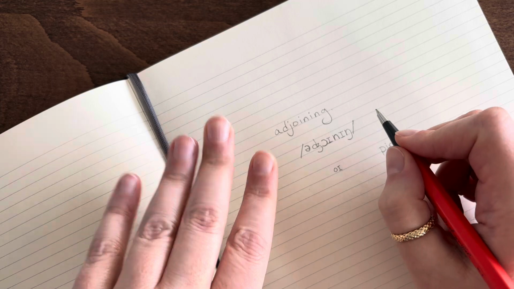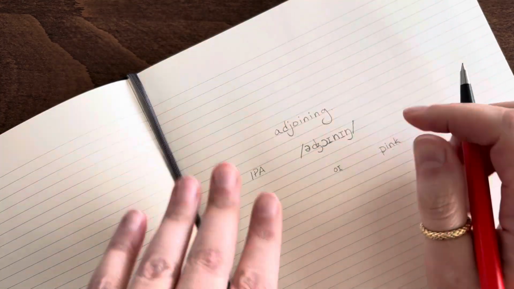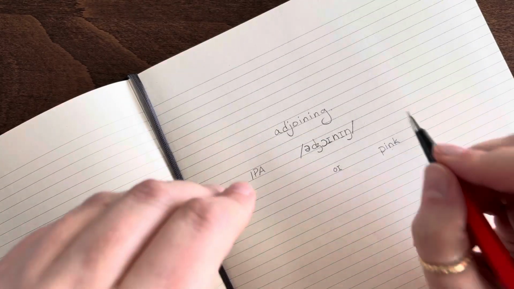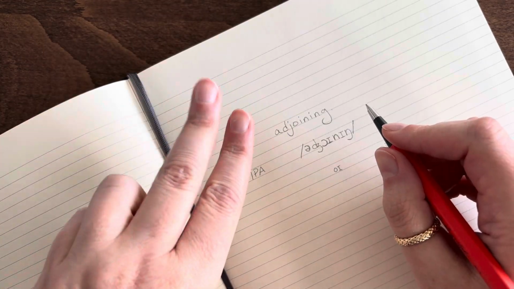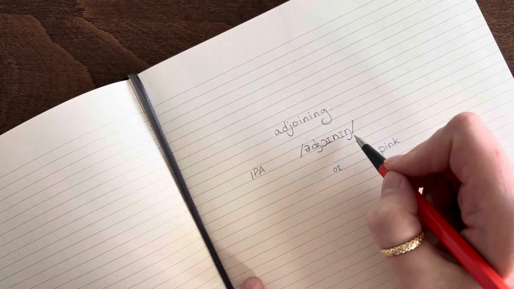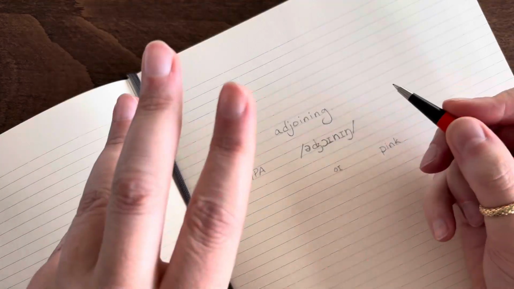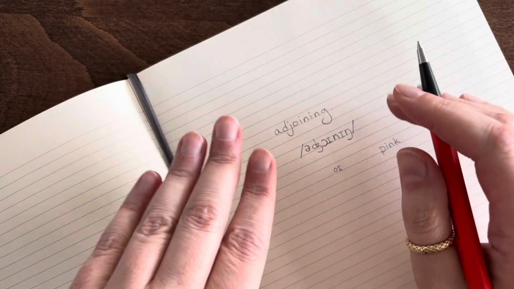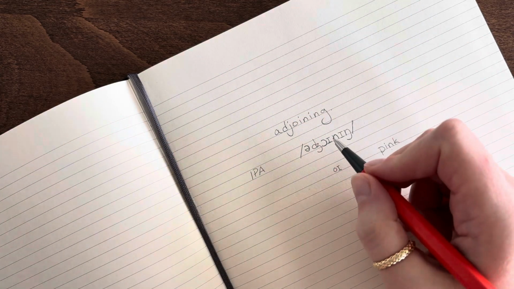So the last thing we have to do is mark where the stress is in this word. In all English multisyllabic words, so words that have more than one syllable, we are going to have one syllable that's a little more emphasized, and we call that the primary stress. There's also secondary stress too, but we won't talk about that today.